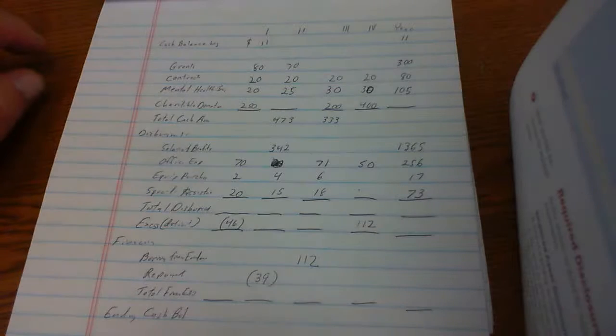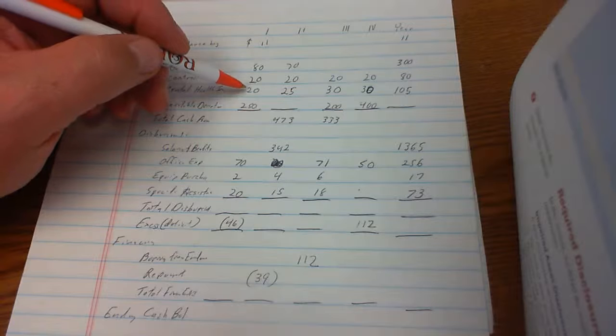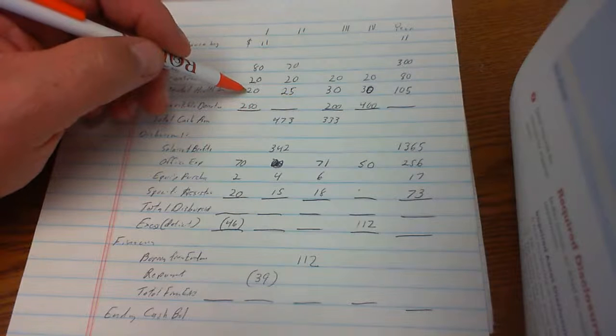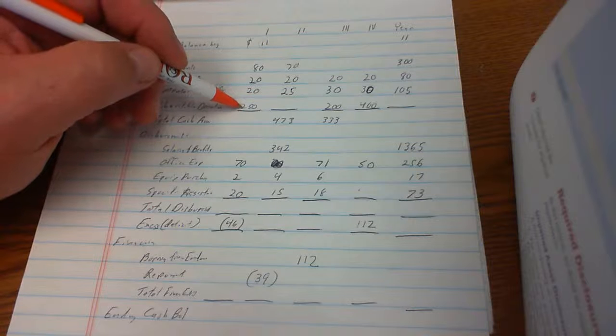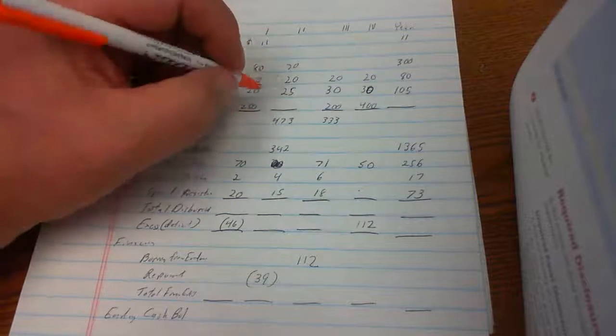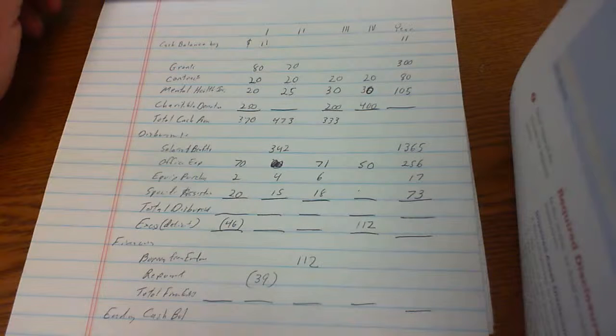And now we just have to go in and fill in this amount. And so we can add up the total cash available. So 80 plus 20 is 100, plus 20 is 120, plus 250 would be 370 available there.